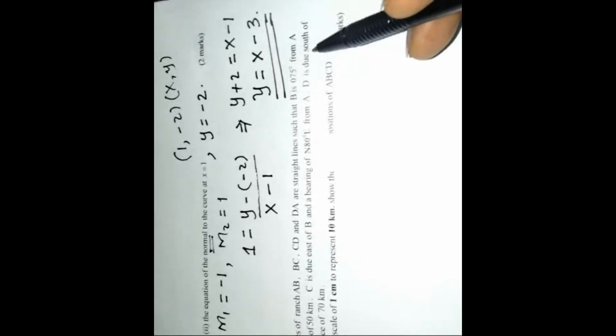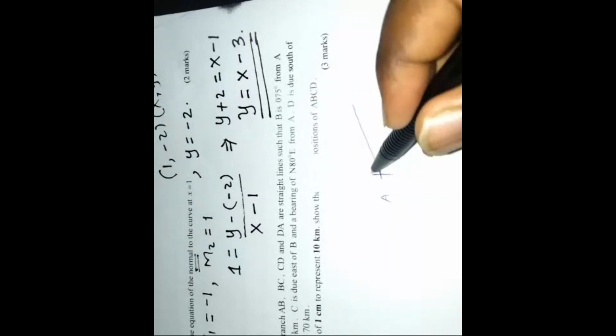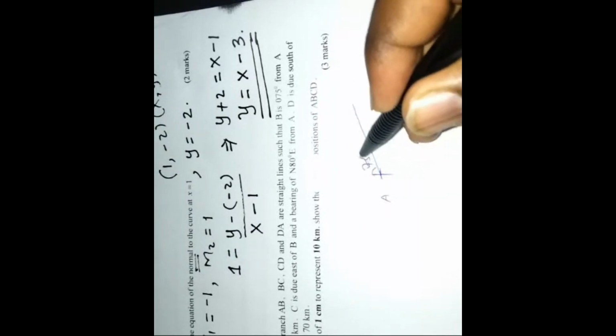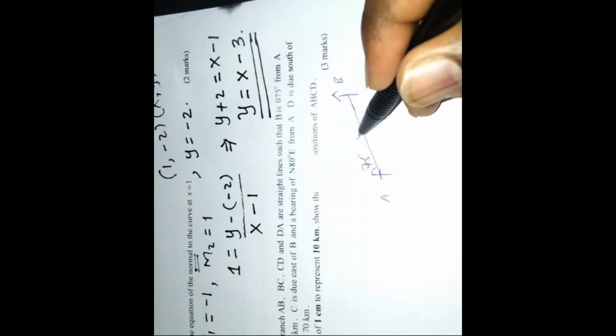Being told that B is 075 from A, a distance of 50. So if this is taken to be our A, then we will need a bearing of 75, and then we reach where B is, at 5 centimeters, since we are using a scale.